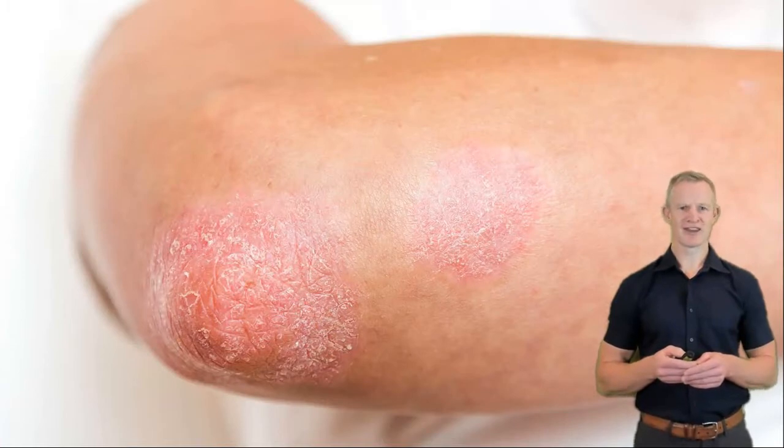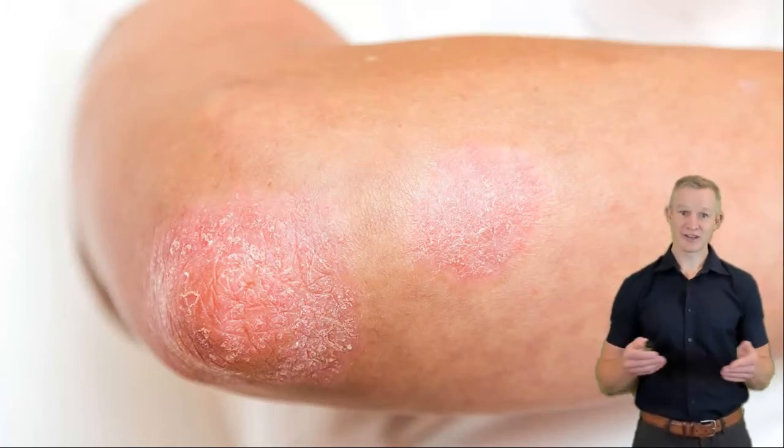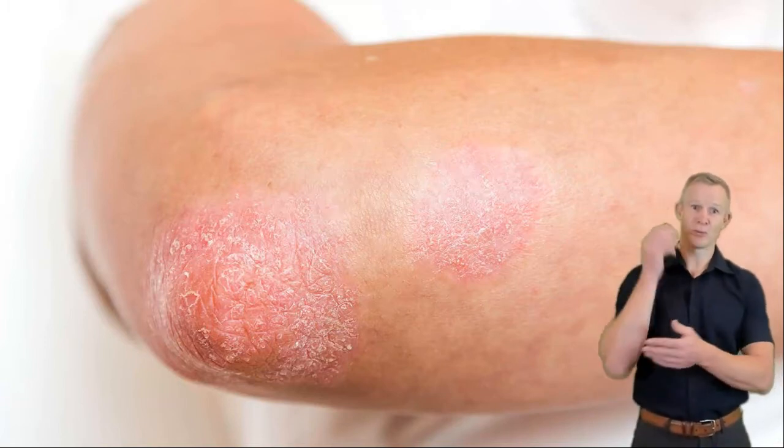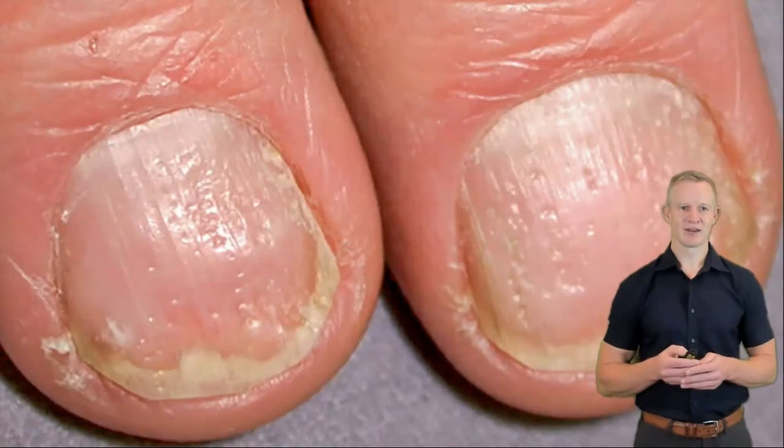Features of psoriatic arthritis may include skin lesions, which can be under the hairline and are often mistaken for dandruff, or commonly on the elbows and the knees. Characteristic nail changes can also be seen in association with psoriatic arthritis.